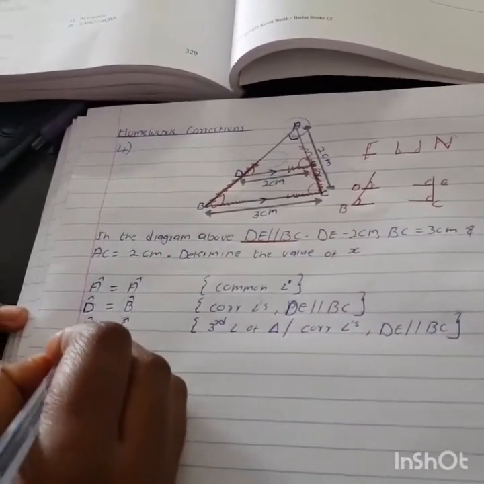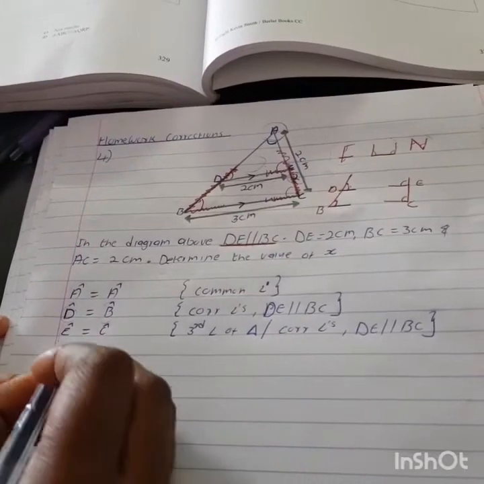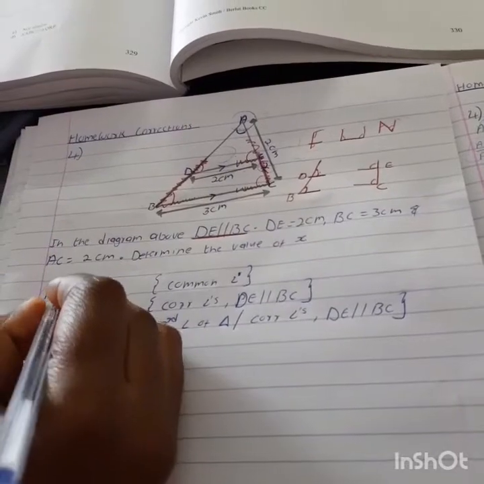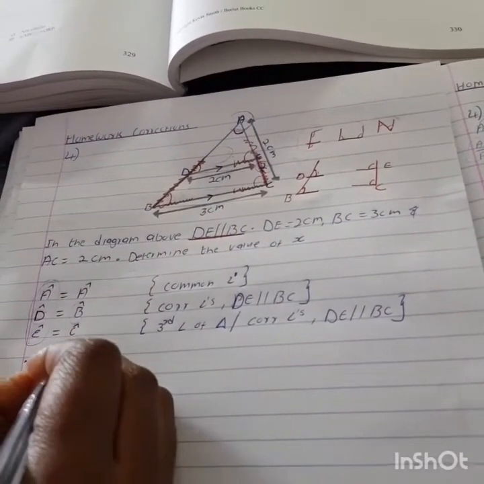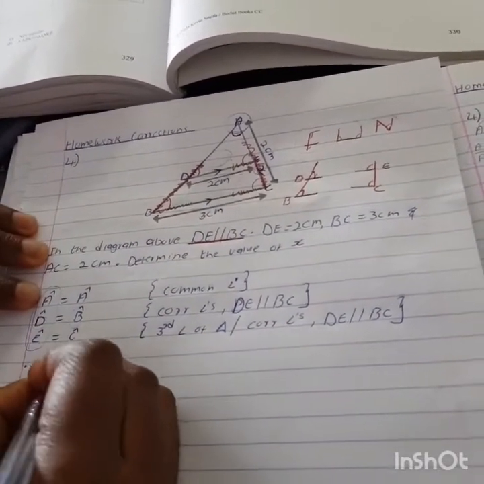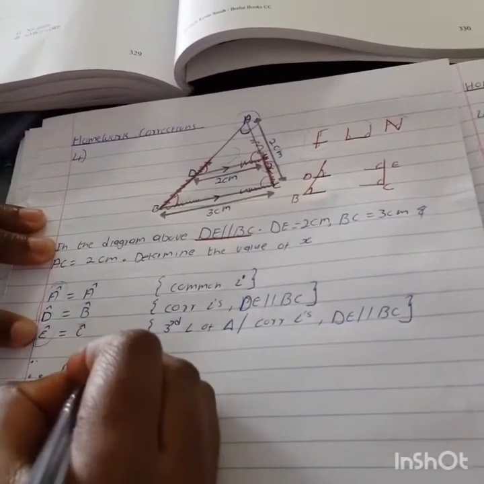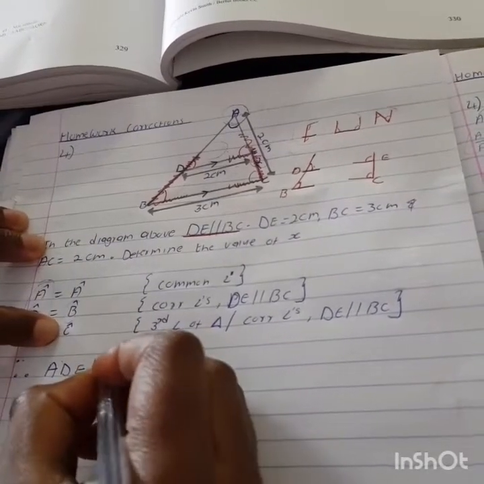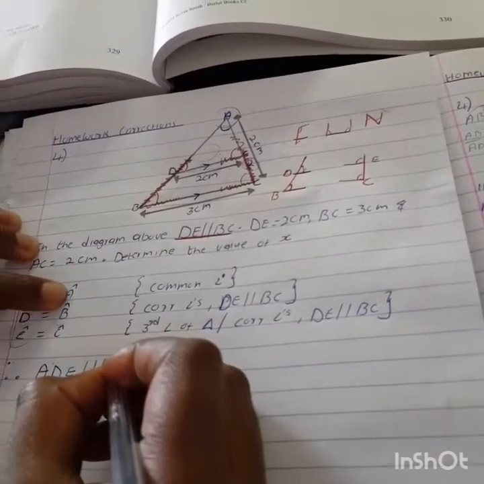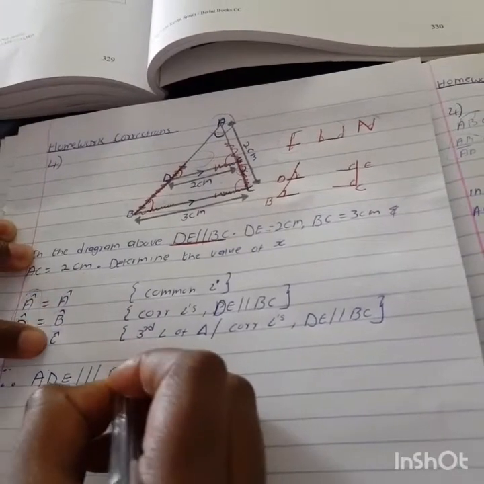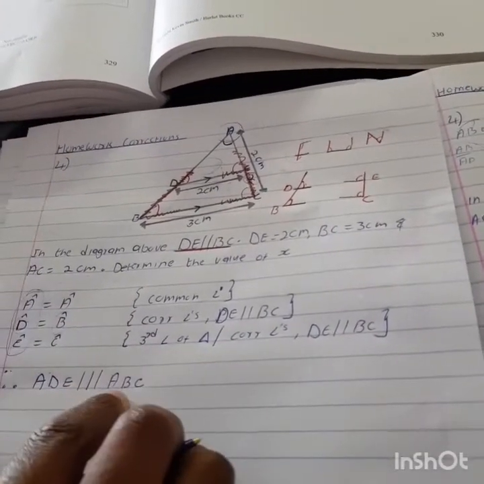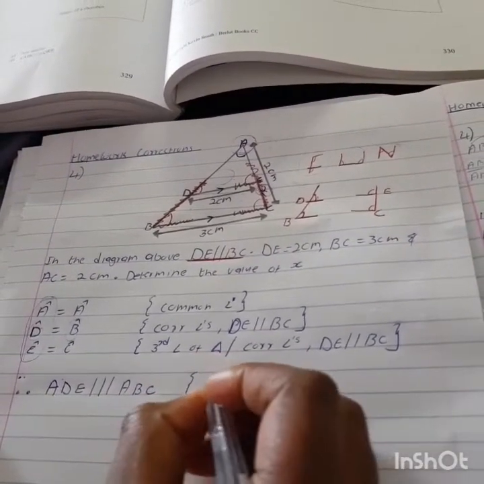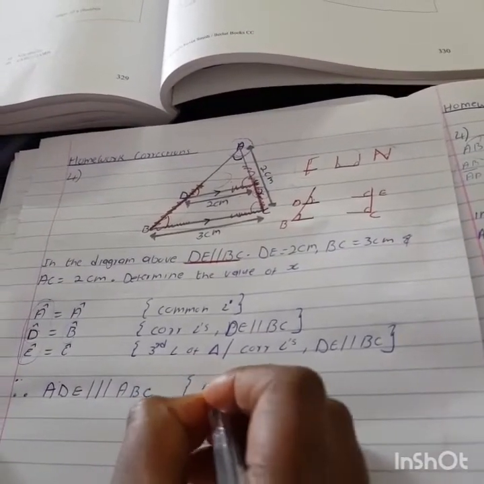All right, therefore I can conclude. When I conclude, guys, these are the angles from the small triangle, so I'll say, in the order, triangle ADE is similar to the second one, triangle ABC. Now we have created the order, so it will be easy to look for the sides. My reason will be I used angles.